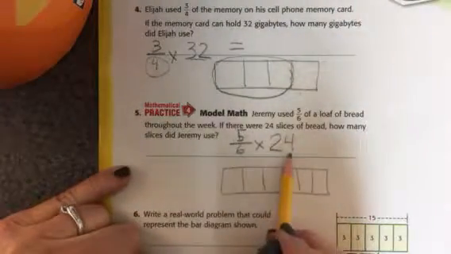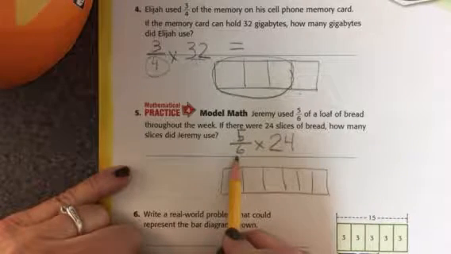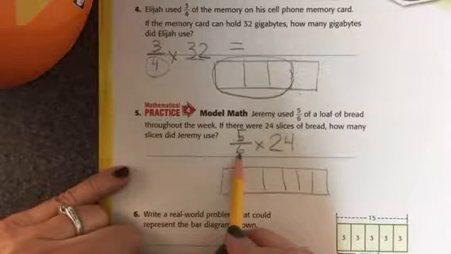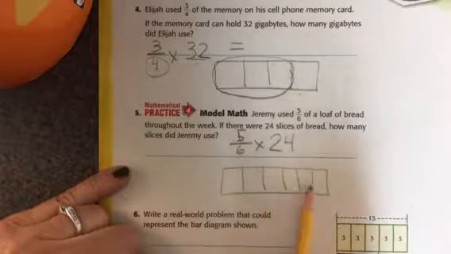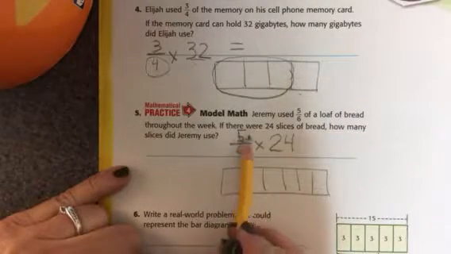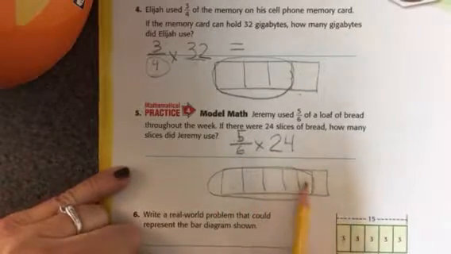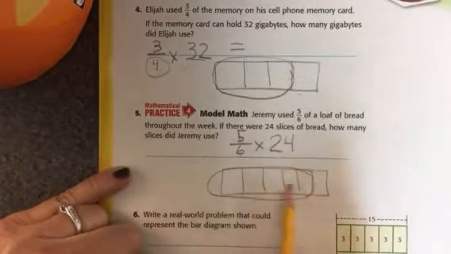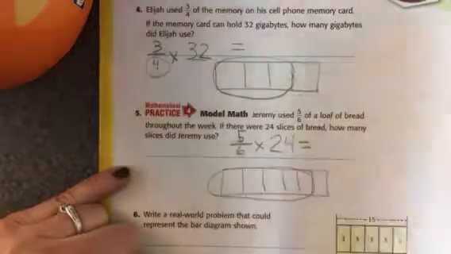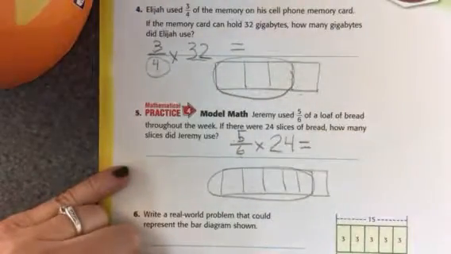Then I take the whole number and divide by the denominator. Whatever that number is goes in the boxes. Then I look at my numerator to see how many boxes I'm going to add. I'm going to add all of these numbers up, and that will be my answer of how many slices Jeremy used during the week.